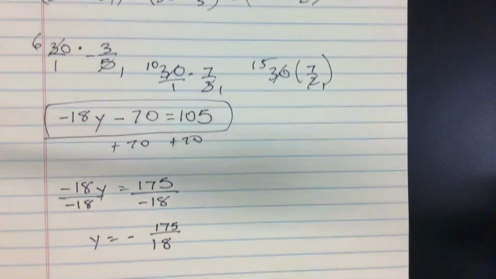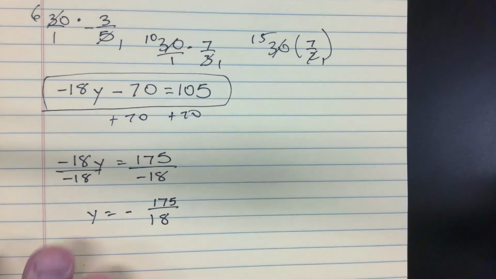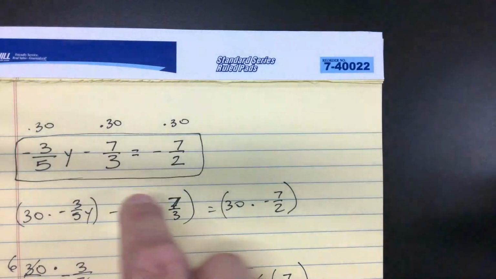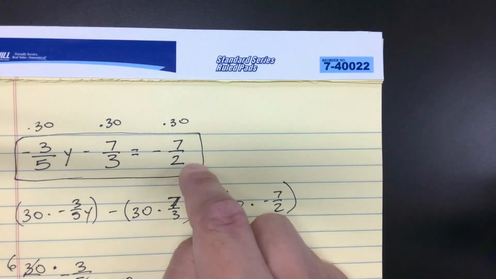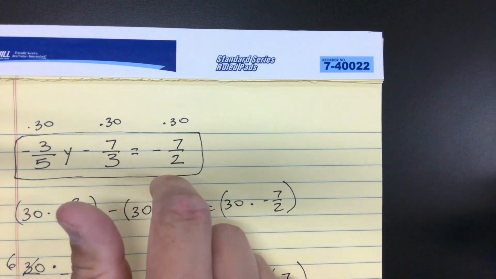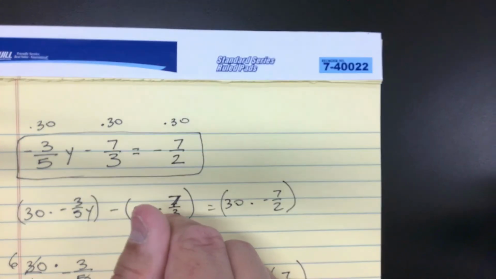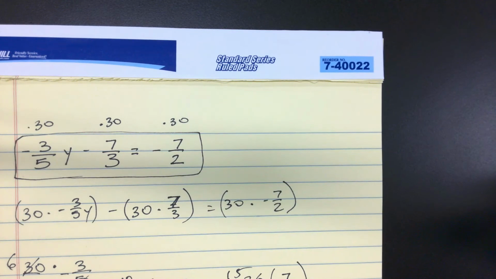I know that fraction looks nasty at the end, but if we would have done this from the very beginning, we would have had the exact same thing, which is a nightmare. If we would have added 7/3 to both sides, and then multiplied both sides by the reciprocal, it would have been an extremely nightmarish problem. So now we're going to shorten it up a little.